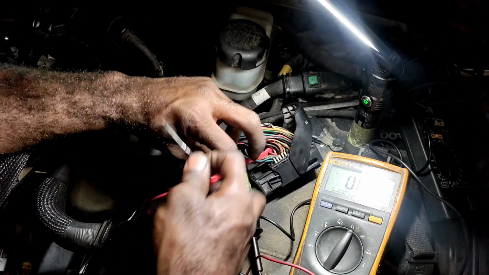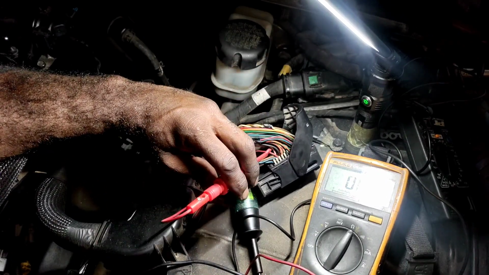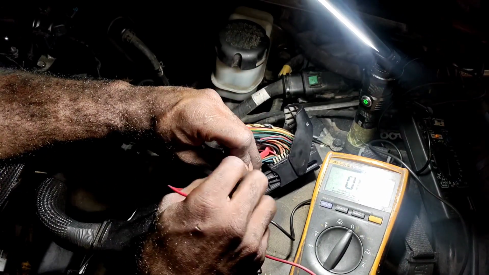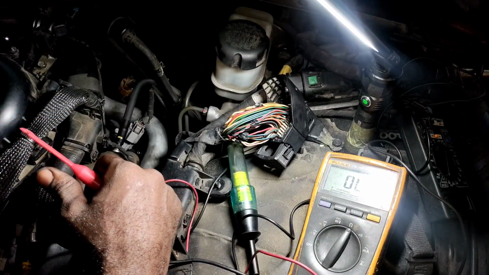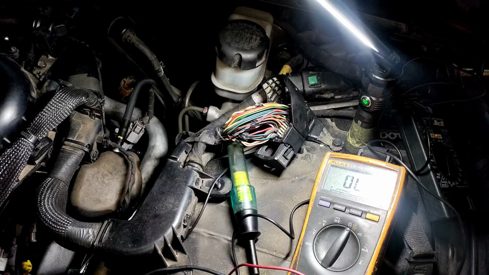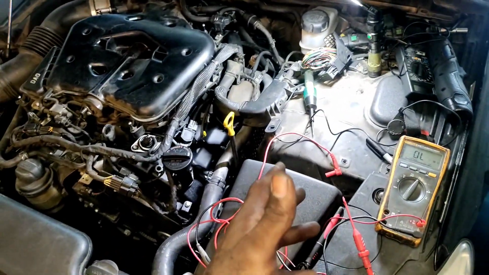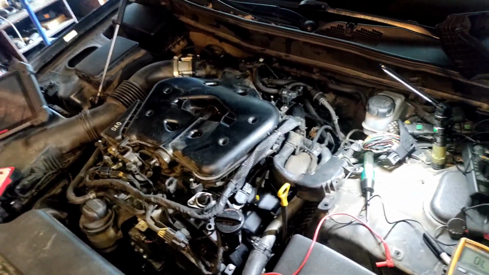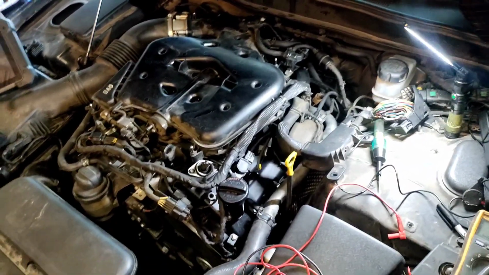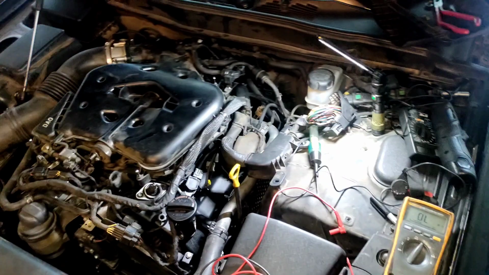I'm going to clean up my pin to go into the injector module and get this back installed and take it on a test drive. But I'm pretty confident this is what I got going on. There's no point of just coming back and saying, hey, everything worked fine, but definitely if anything happens, I'll update in the description.